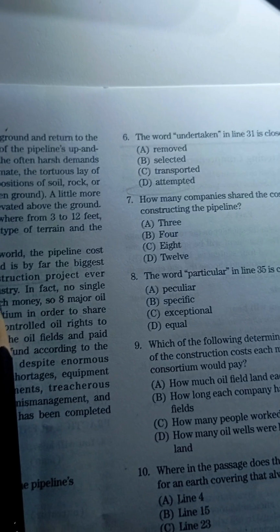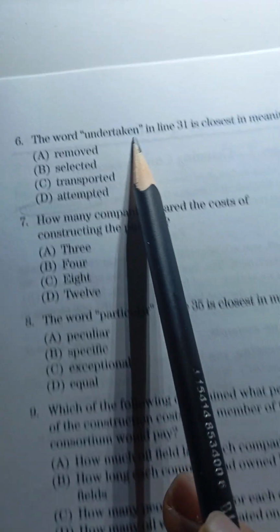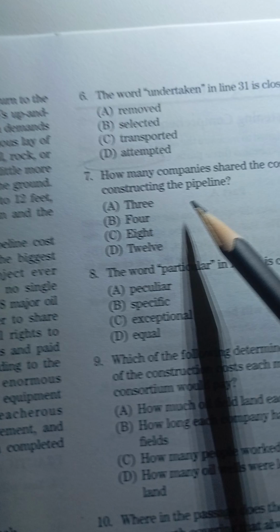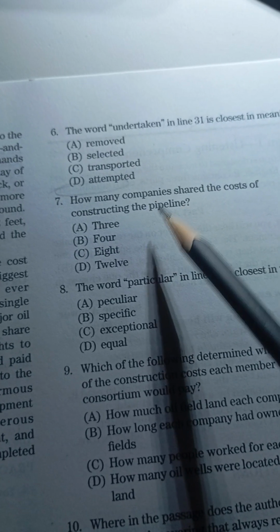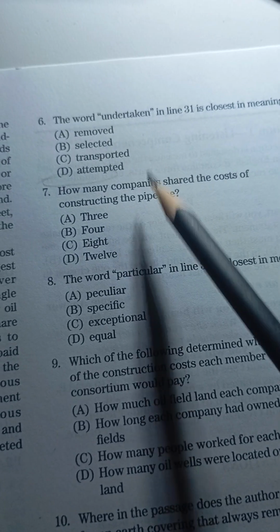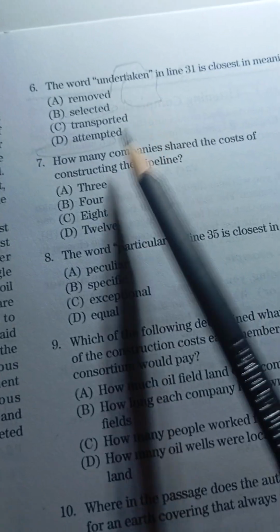I don't know what undertaken is. Selected, I think? Because taken? I will put that, just because I'm too dumb to actually investigate what undertaken is.